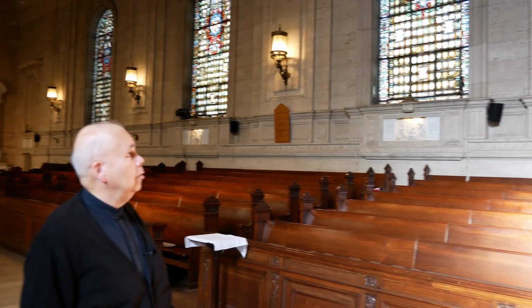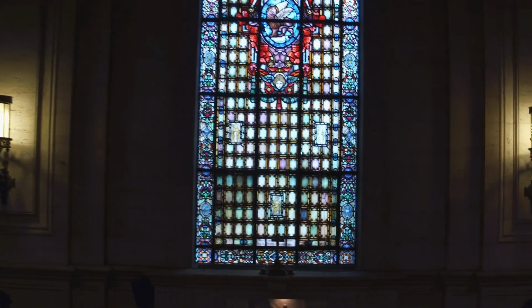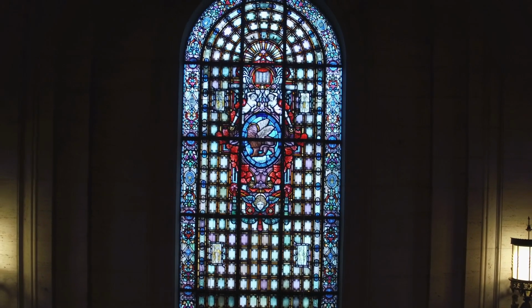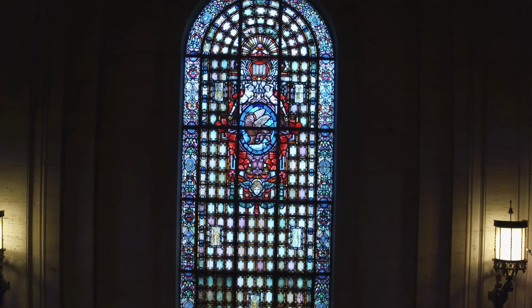Talk about the main stained glass windows that are here. There are 8 of them. They are modeled on the Basilica of Hagia Sophia, which is in Constantinople, which is now called Istanbul. Hagia Sophia has an interesting history.